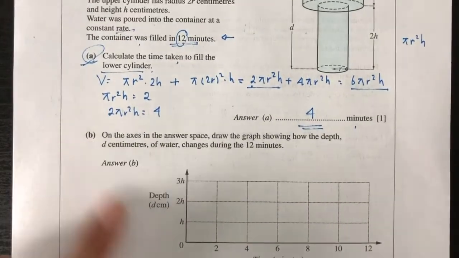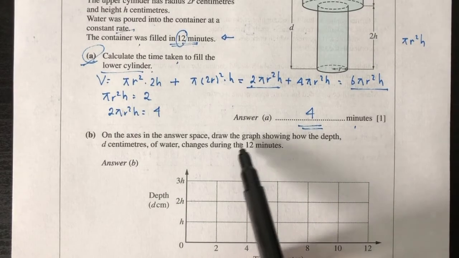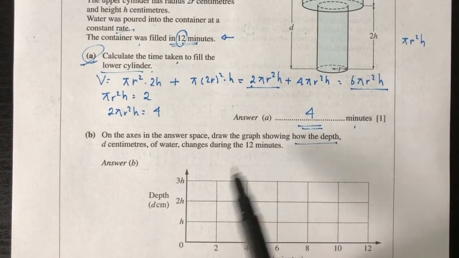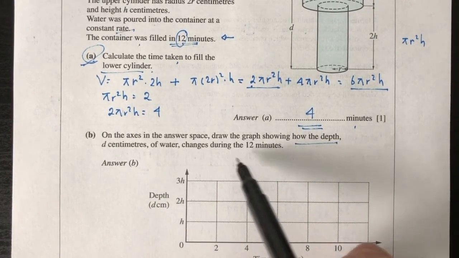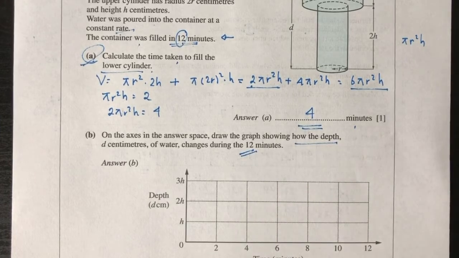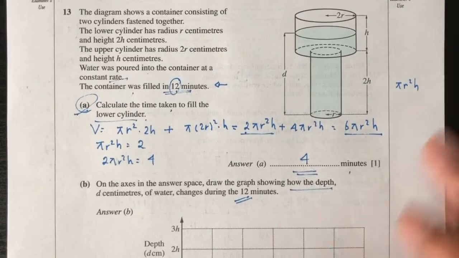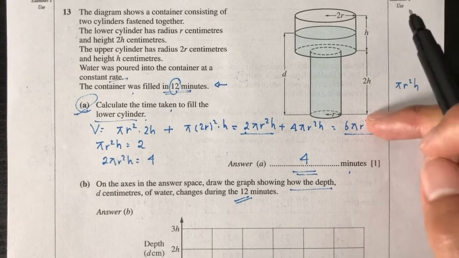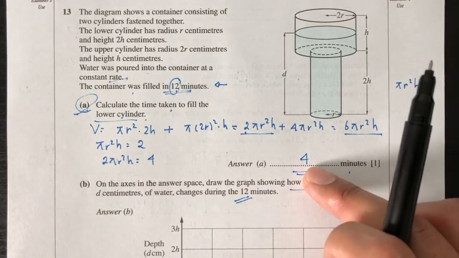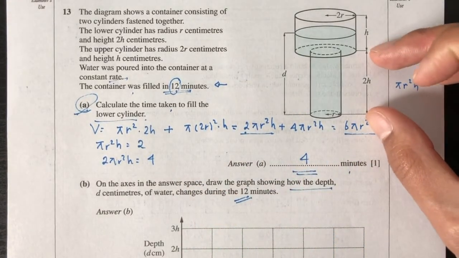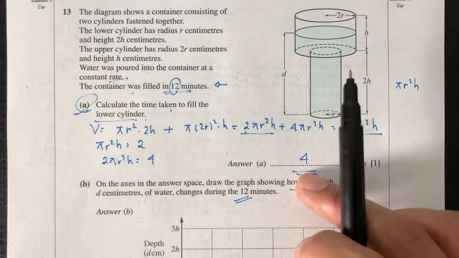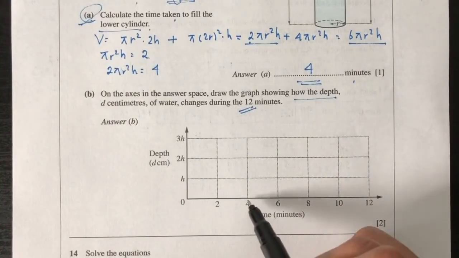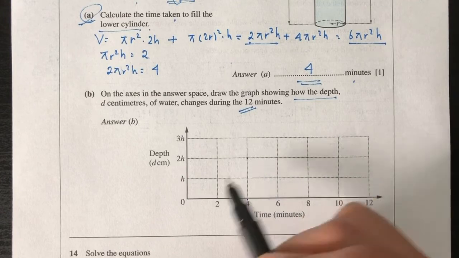Now for part B, on the axes in the answer space, draw the graph showing the depth, which is d, of the water during the first 12 minutes. As you know already from part A, for us to fill this lower part, it will take 4 minutes. The height is 2d for the lower cylinder for 4 minutes. So let's plot this one. It will be 2h.